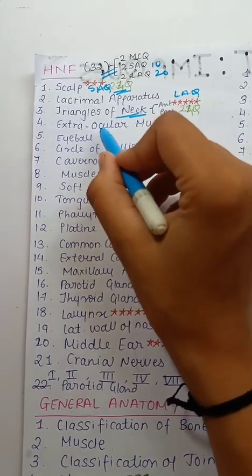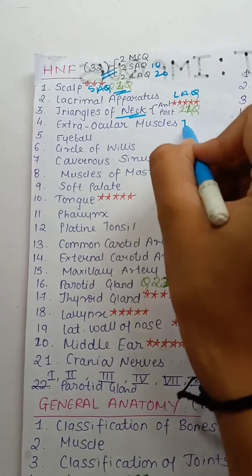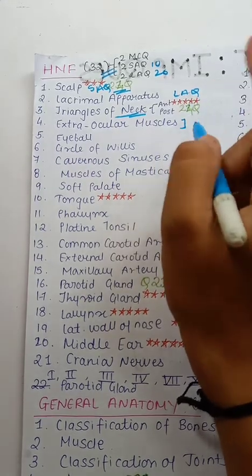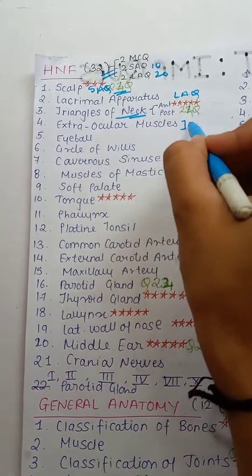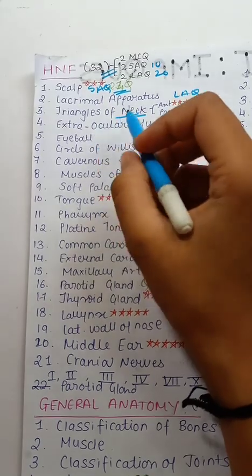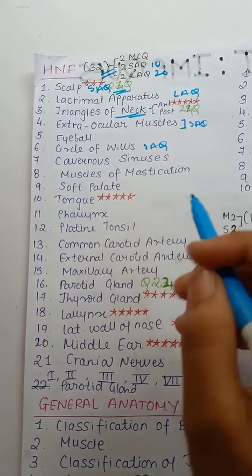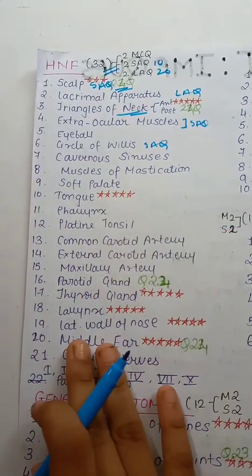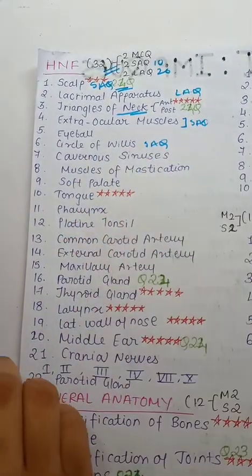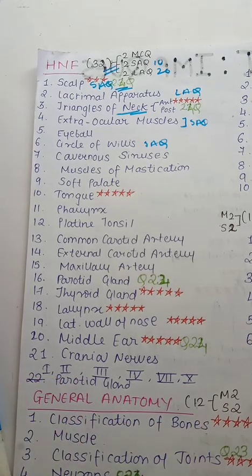Then extraocular muscles, the muscles around the eye, are important for SAQ. Then eyeball is important. Circle of Willis, again for SAQ it is important. Then cavernous sinuses are important. Muscles of mastication, it is very simple and easy. If you say I have notes made, I will provide that. So it is very easy.